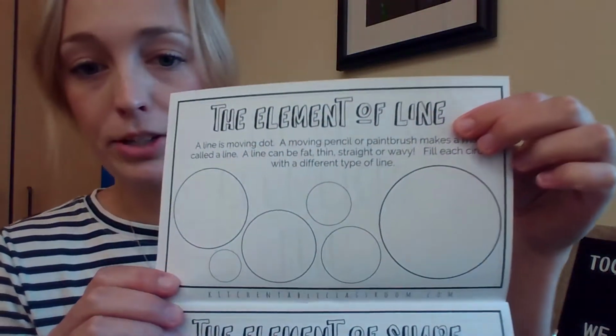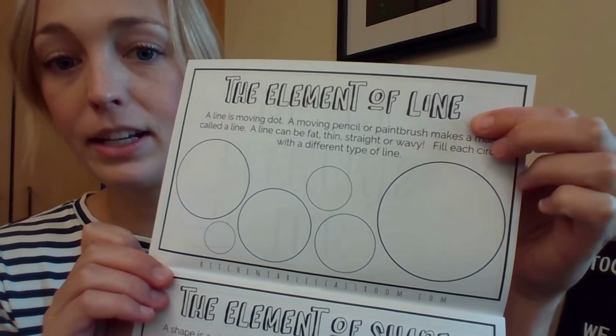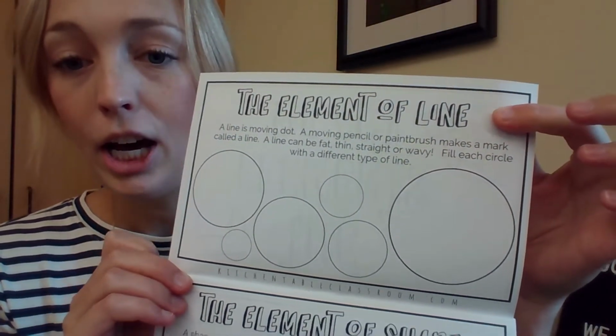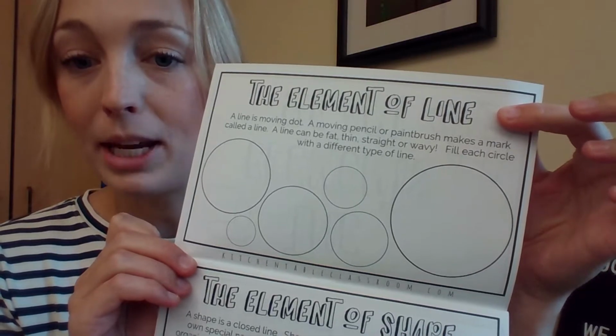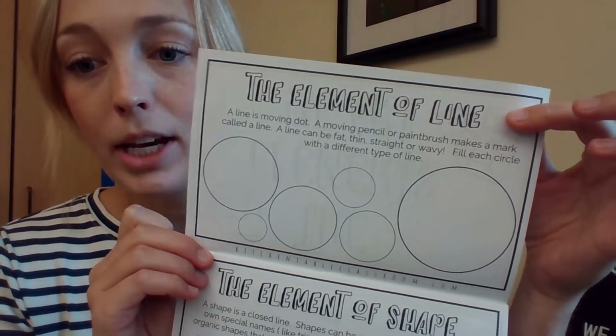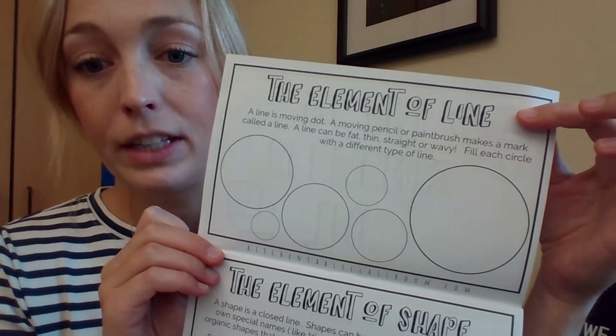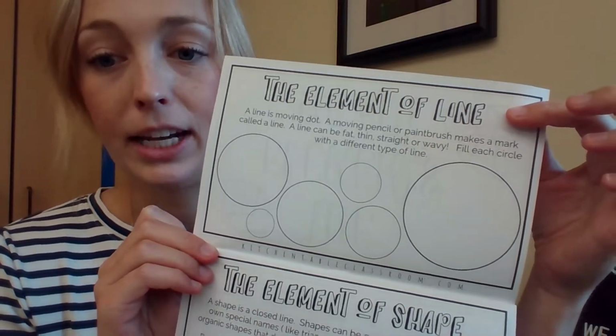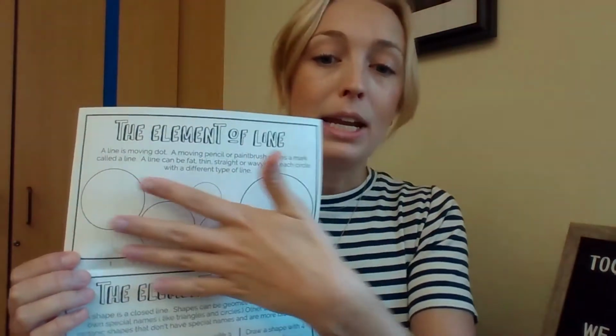On this first page, it talks about line. It says, a line is a moving dot. A moving pencil or paintbrush makes a mark called a line. A line can be fat, thin, straight, or wavy. Fill each circle with a different type of line. So you're going to draw as many different types of line as you can. It gives you some examples of types of lines, but I want you to think of some others and fill in all these circles.